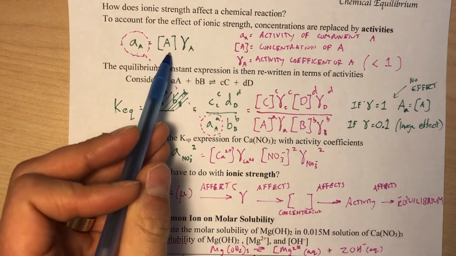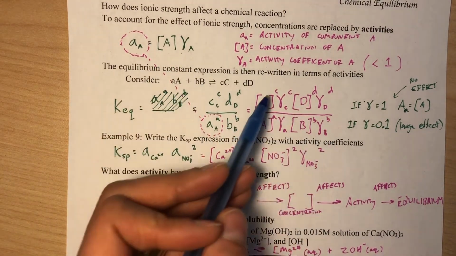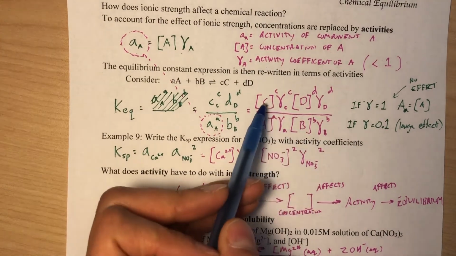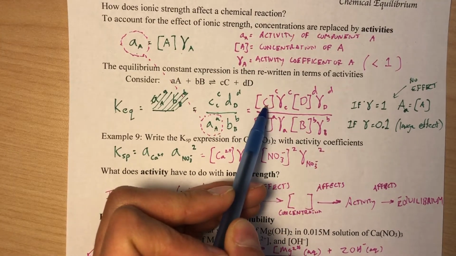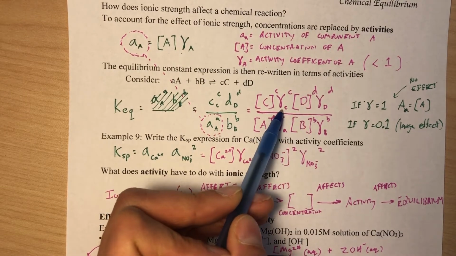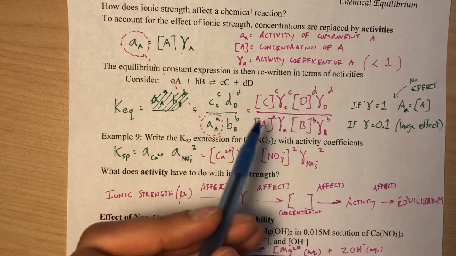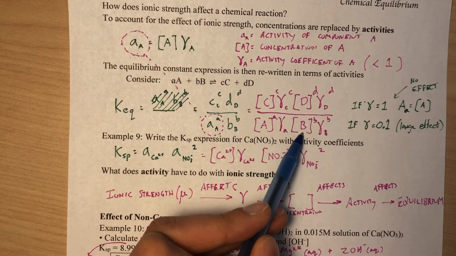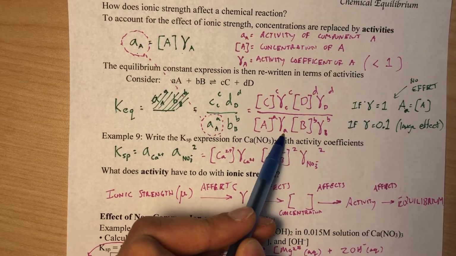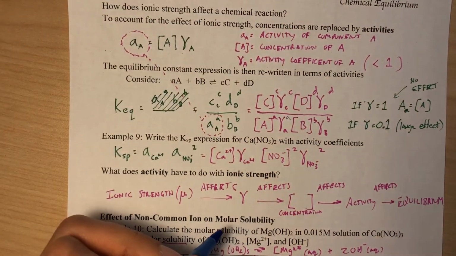Then we can substitute in our concentrations and our activity coefficients to get this expression for our equilibrium: the products C and D, their concentrations raised to their coefficients, multiplied by their activity coefficients gamma, also raised to their coefficients, divided by the reactants A and B, their concentrations and their activity coefficients raised to their coefficients.